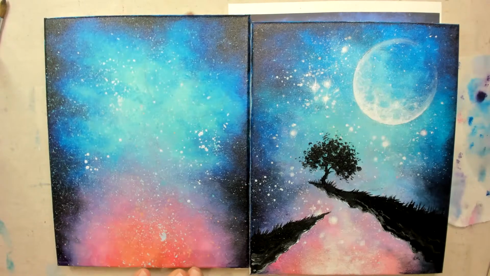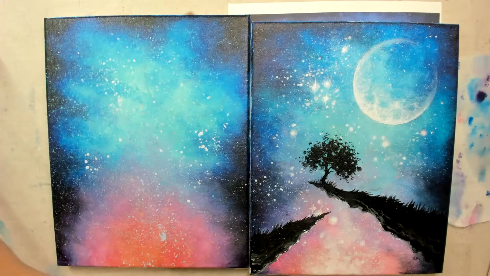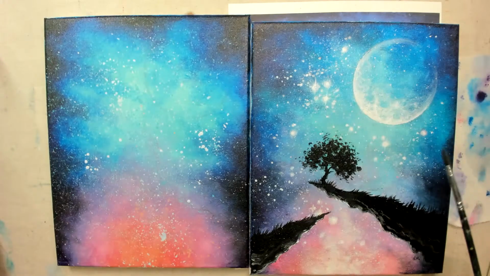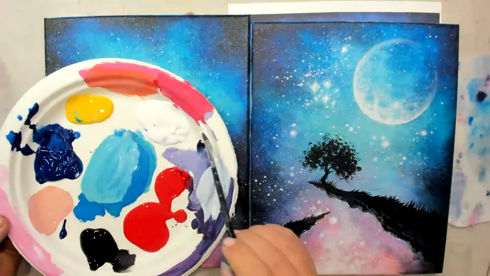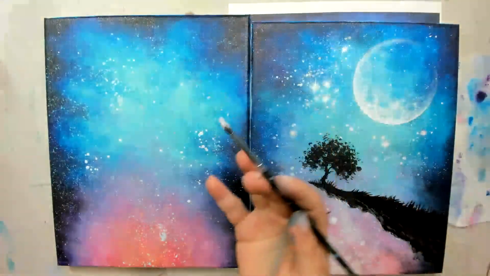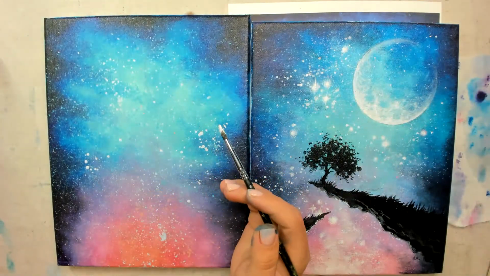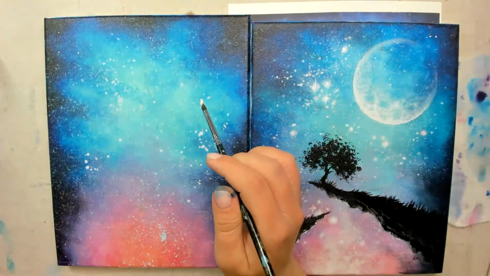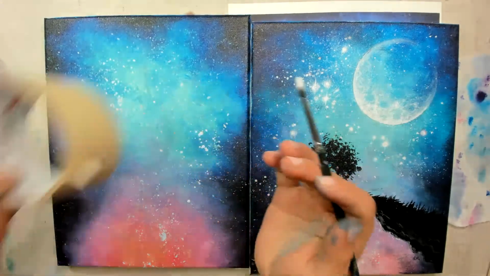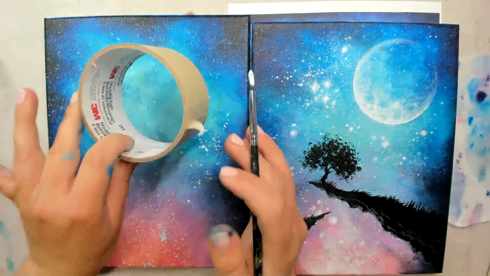All right, so I dried mine, and I'm going to move on to my moon now. What I'm going to start with is I'm going to take my medium brush and a little bit of white paint. I can still see my moon, by the way. I can see my pencil through. If you cannot, you're more than welcome to grab whatever object you were using and outline it again over this paint. But again, make sure it's dry.